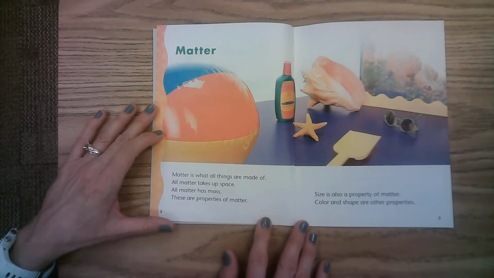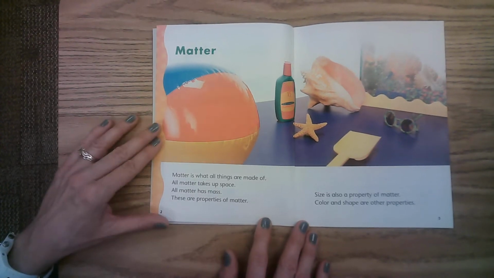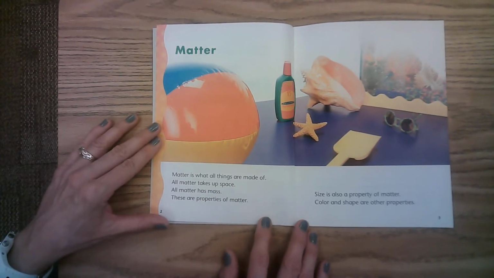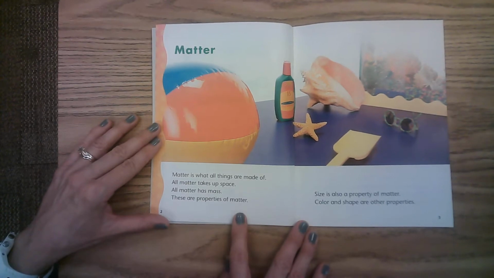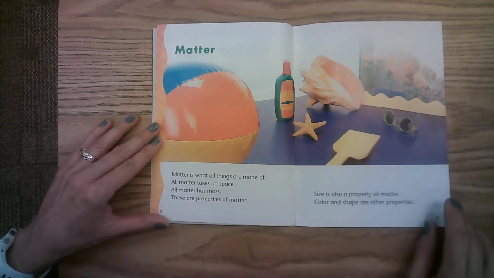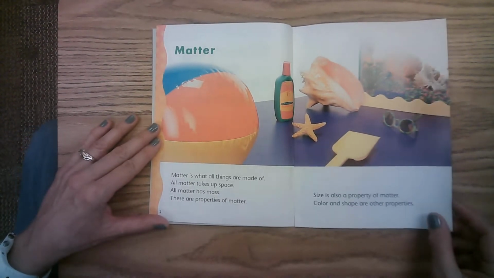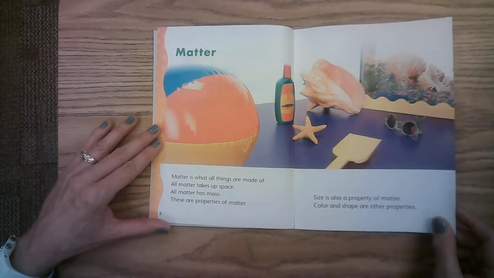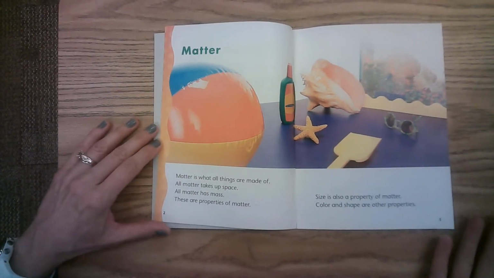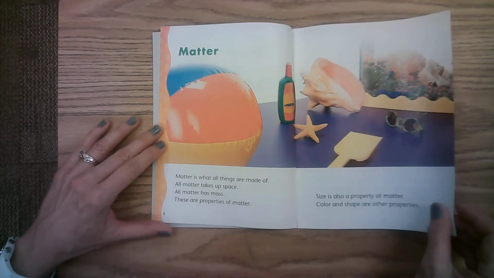All matter takes up space. All matter has mass. These are properties of matter. Size is also a property of matter. Color and shape are other properties. Okay, so a property would be how we describe it, how we describe matter.